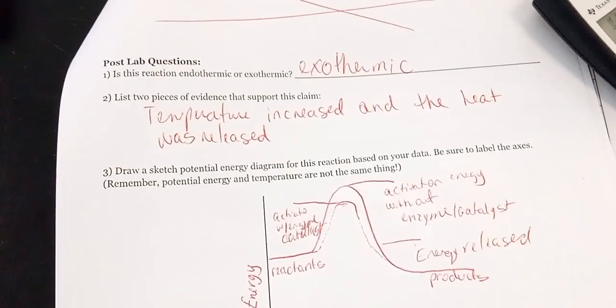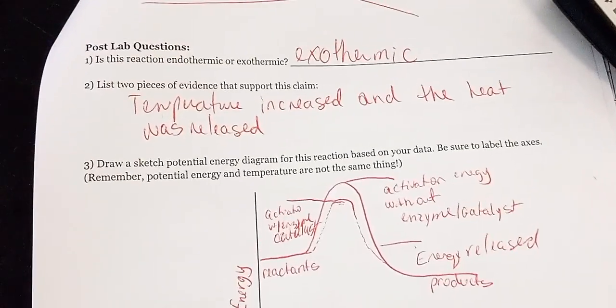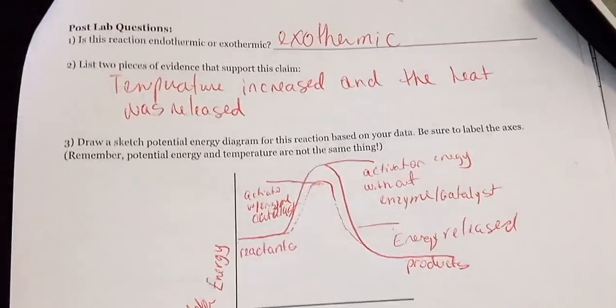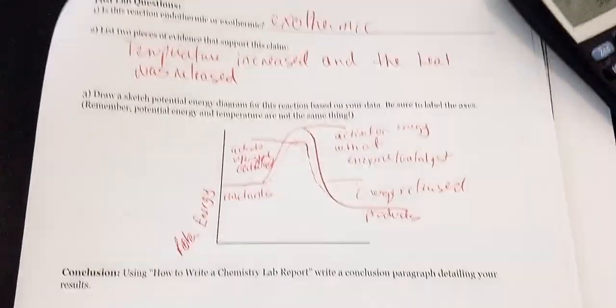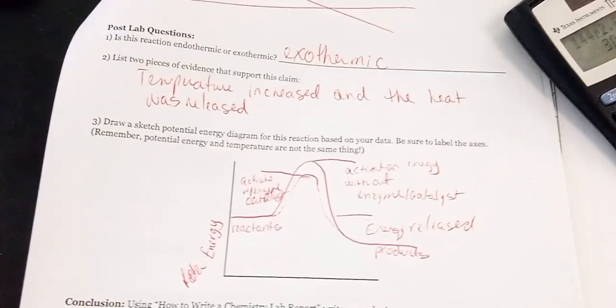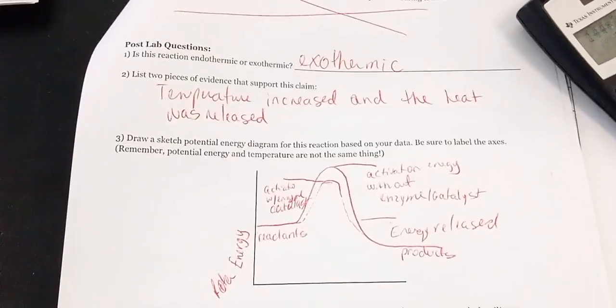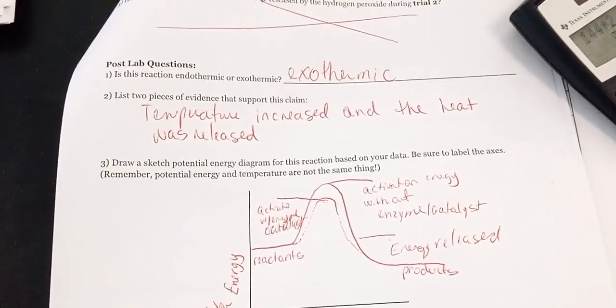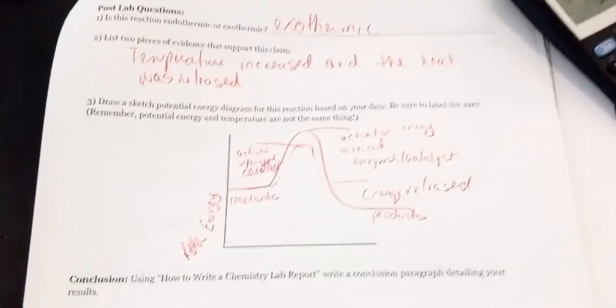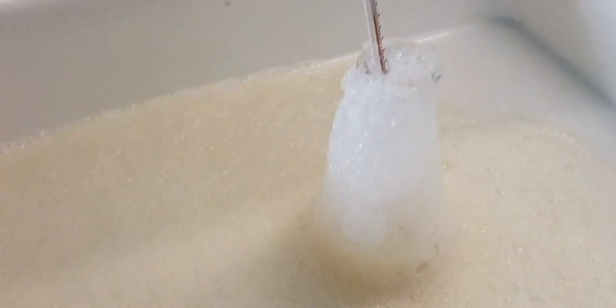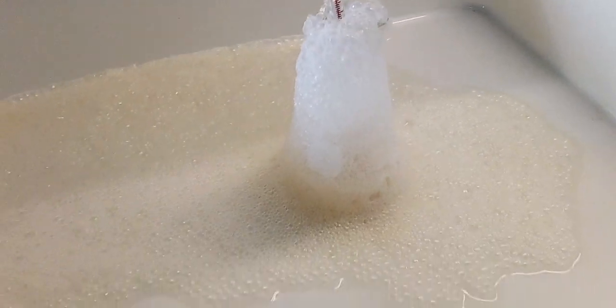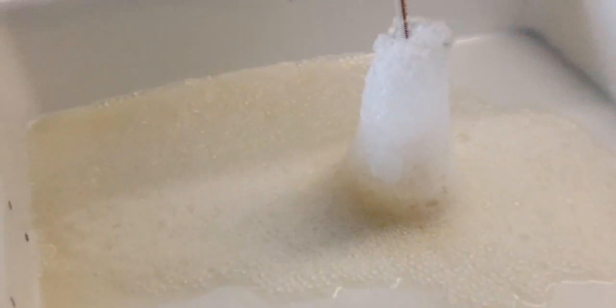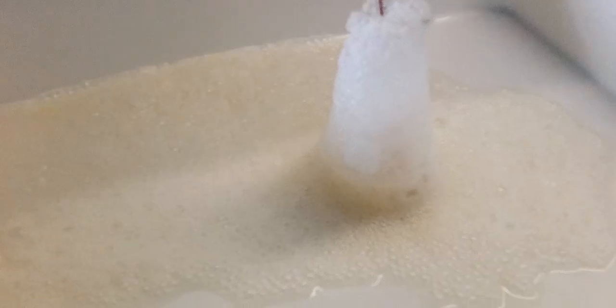We know that because when we did the experiment, we measured the temperature, and that temperature increased, and that gives us the evidence needed to support the determination that this is an exothermic reaction. In addition, we saw oxygen being formed. We know that a reaction happens because oxygen was formed, producing bubbles and causing this fascinating reaction to happen.